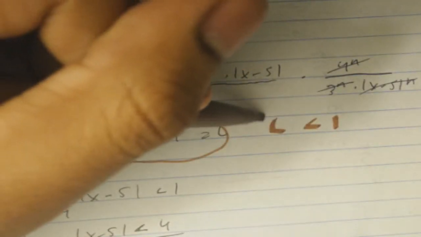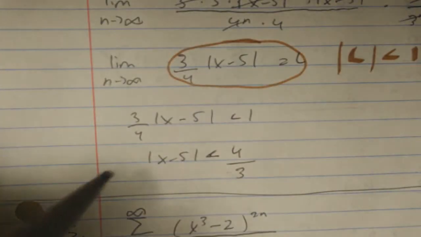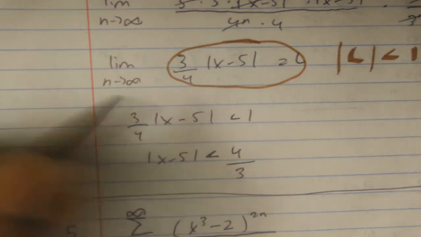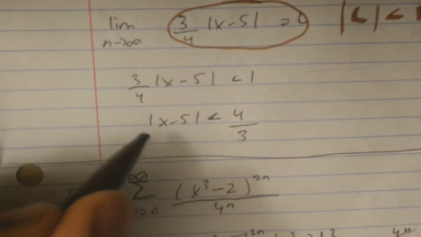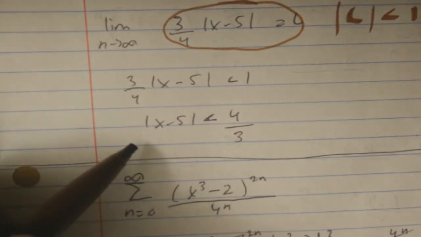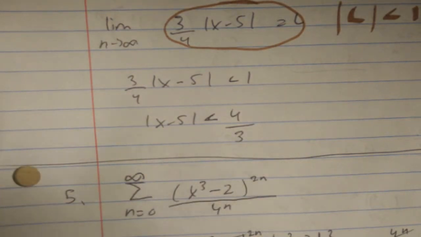Now, if you recall, when you do the ratio test, the absolute value of L is less than 1. So we have 3 over 4 times the absolute value of x minus 5 is less than 1. And to solve it, we just multiply by the reciprocal, and we get the absolute value of x minus 5 is less than 4/3. All right, that shouldn't be too bad. Number 5.